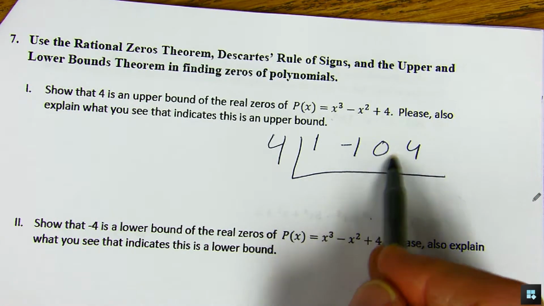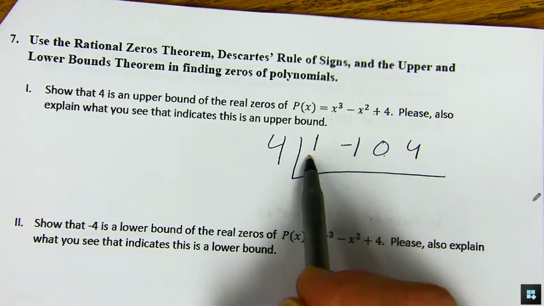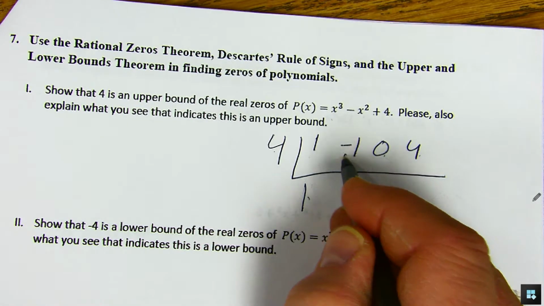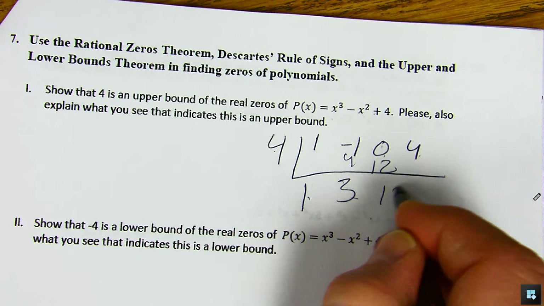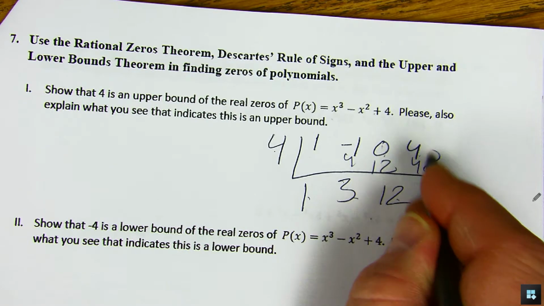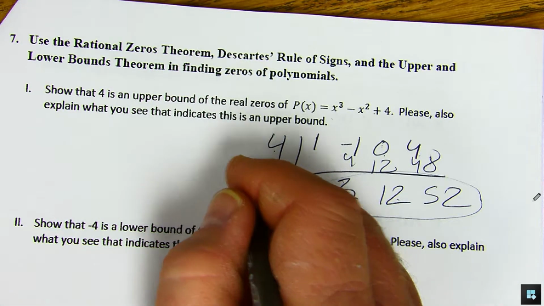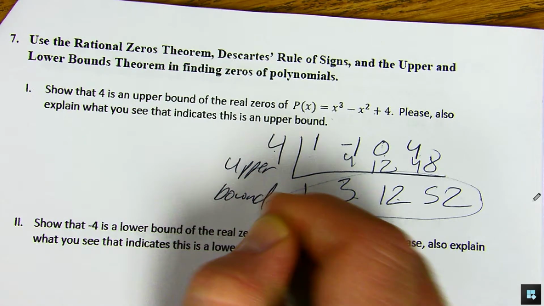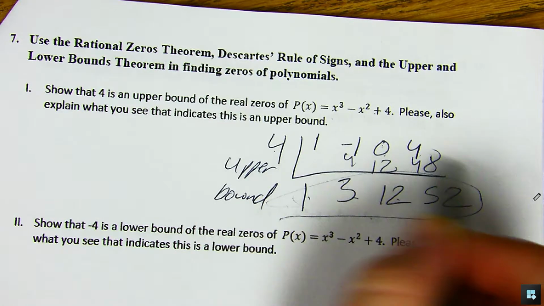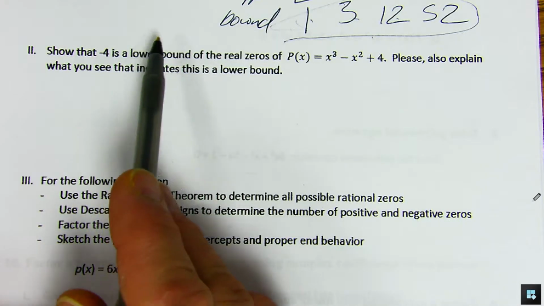Now notice that I did put a 0 here because it's missing the x. So x cubed, x squared, no x, and then x to the 0, which is this. So drop the 1. 1 times 4 is 4. Add, giving us 3. 3 times 4 is 12. Add. 12 times 4 is 48. Add. Notice how they're all positive. That shows that 4 is an upper bound. So do synthetic division. Show that they all come out positive. That's an upper bound.